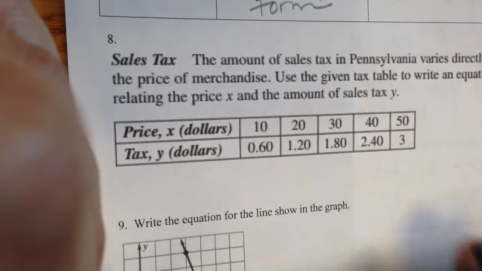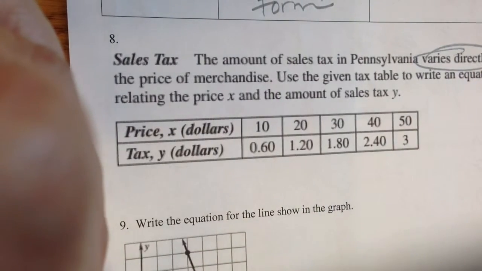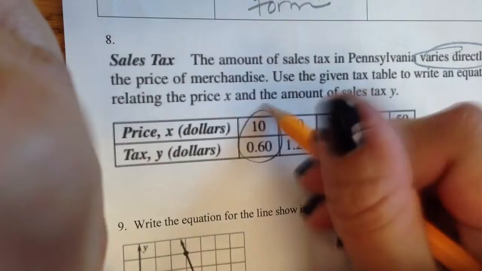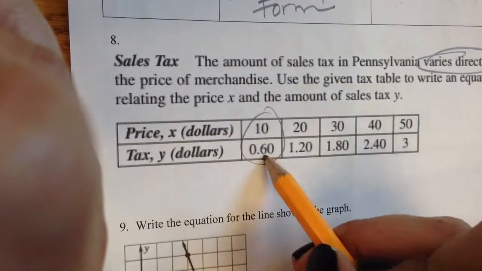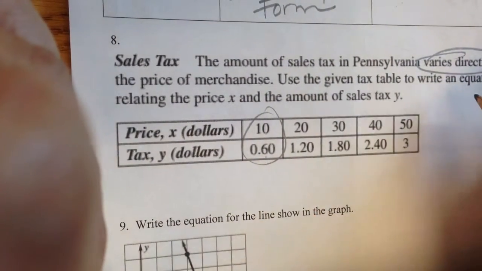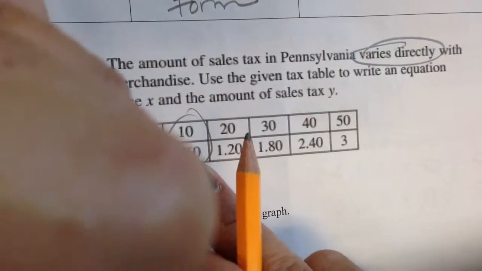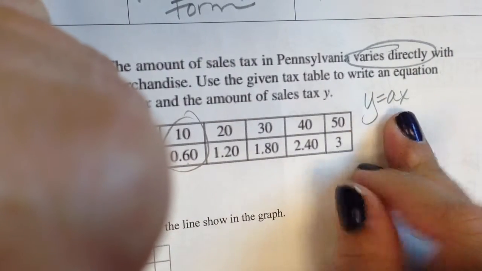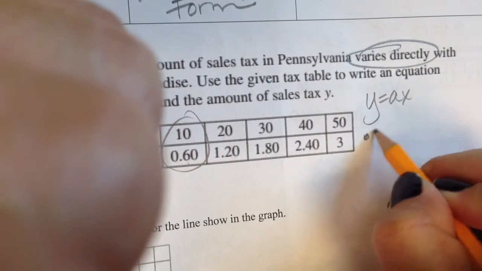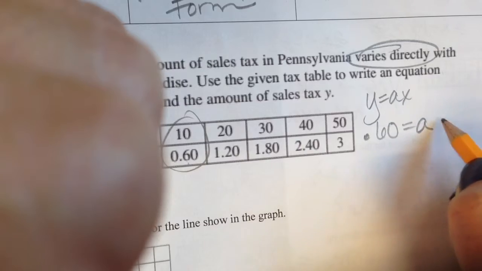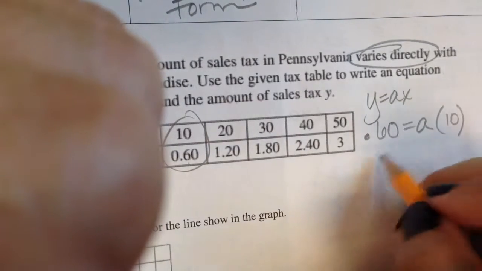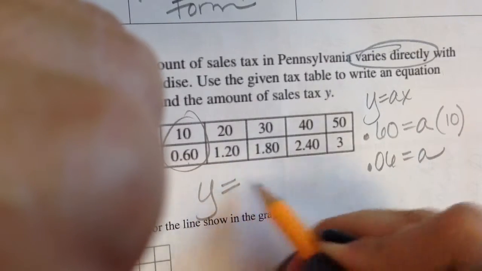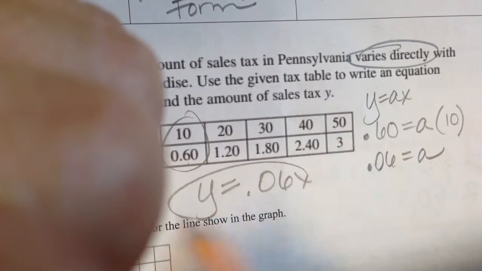Number 8, the amount of sales tax in Pennsylvania varies directly. Now, since this varies directly, what I'm going to do is grab 1 point, because in a direct variation, all I need is an x and a y. If I look at my first point here at 10 and 0.6, I'm going to use the setup y equals ax, direct variation, put in my y value, 0.60 equals a times 10. If I divide both sides by 10, I get a is 0.06. The direct variation equation would be y equals 0.06x.